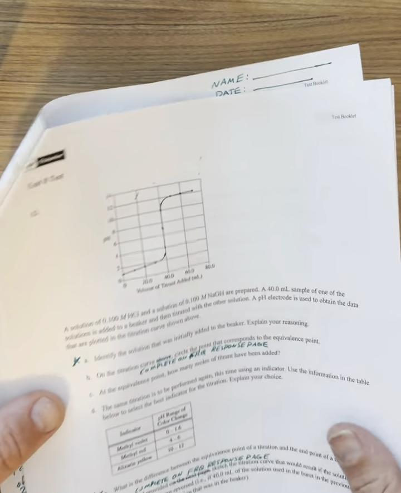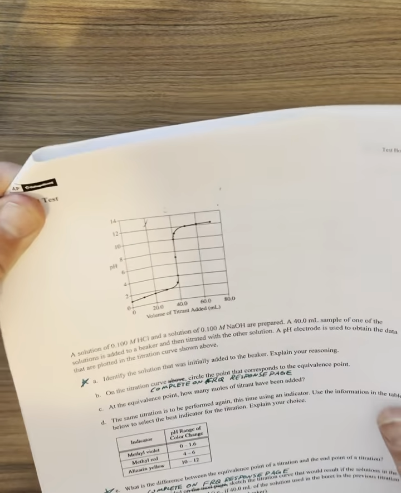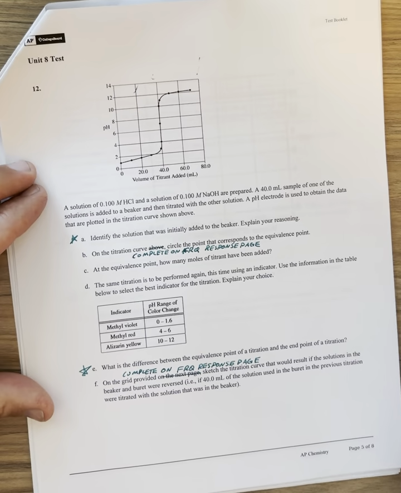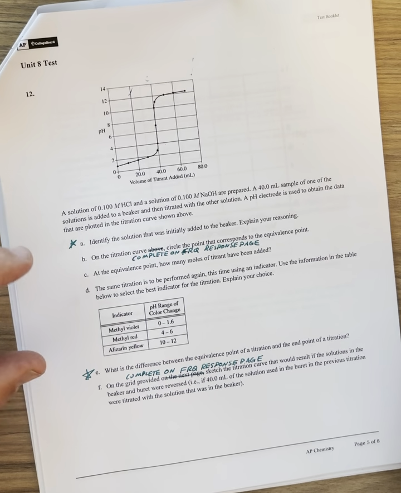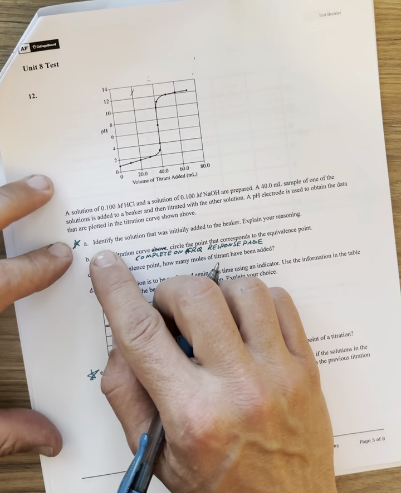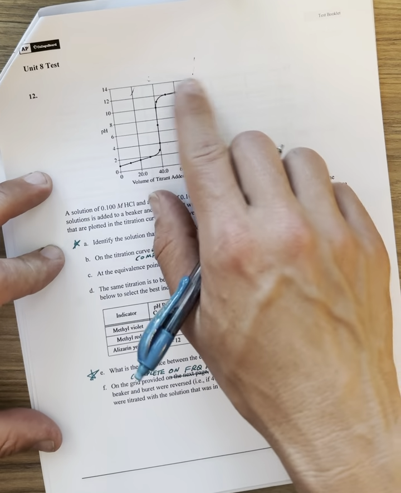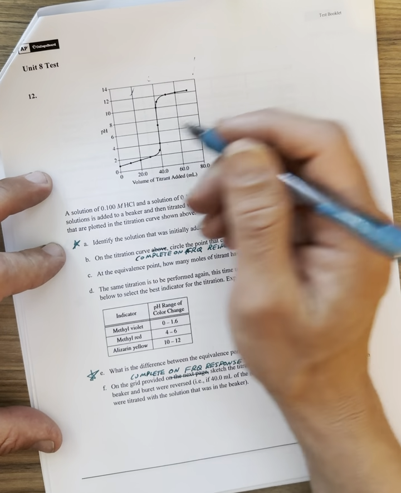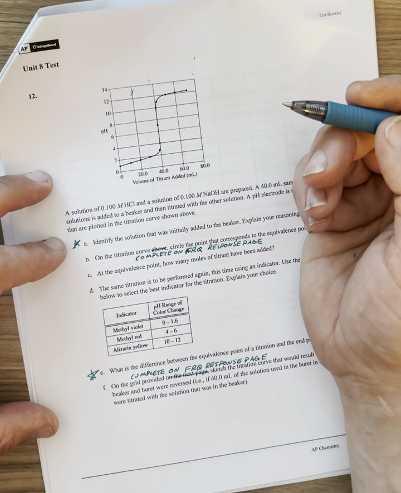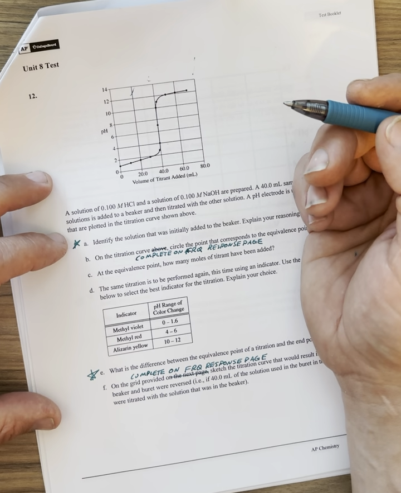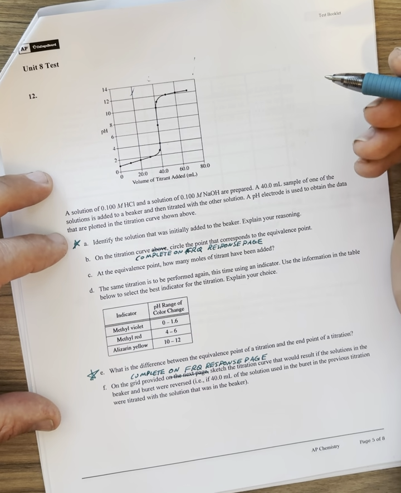Right. Let's move on to the FRQ. Okay, so 12A wasn't too hard, and I wouldn't say a huge amount of people miss this one, but if you did, it's for a reason that is very easy to fix.